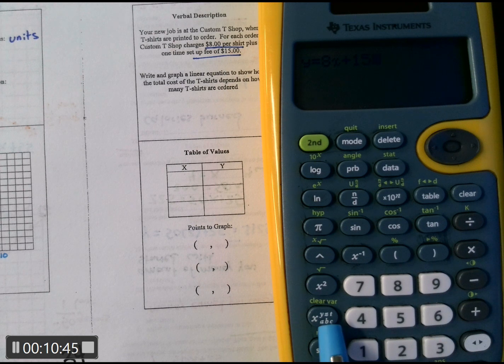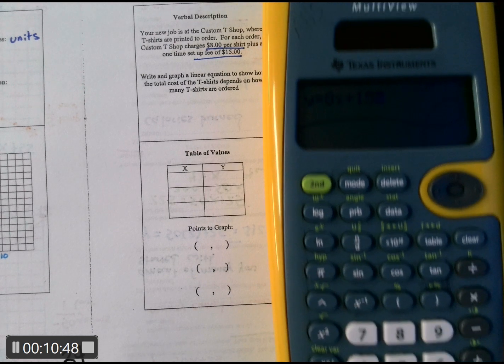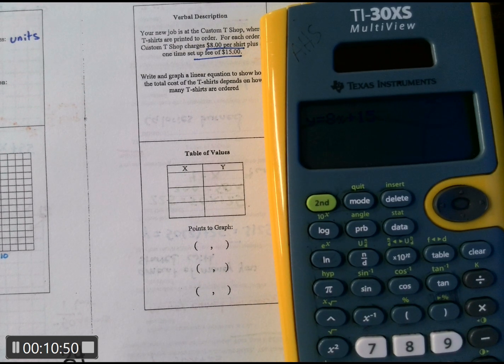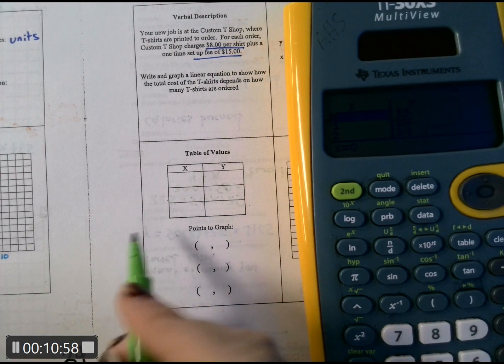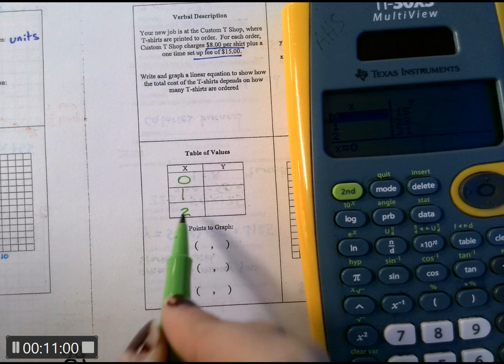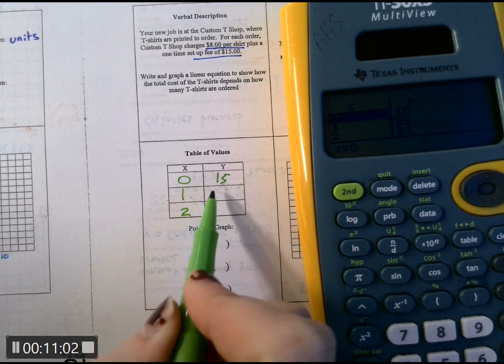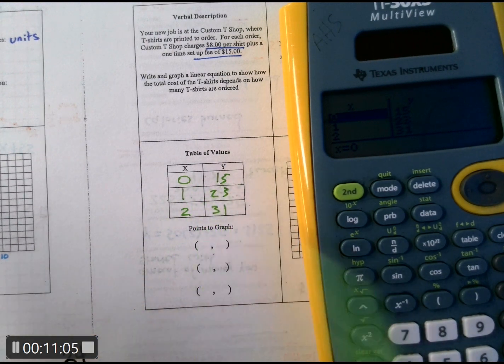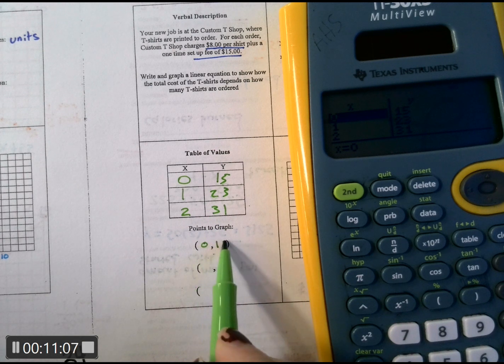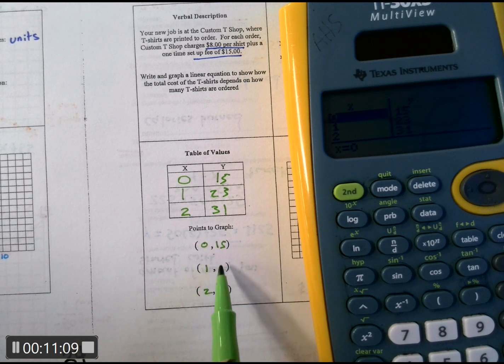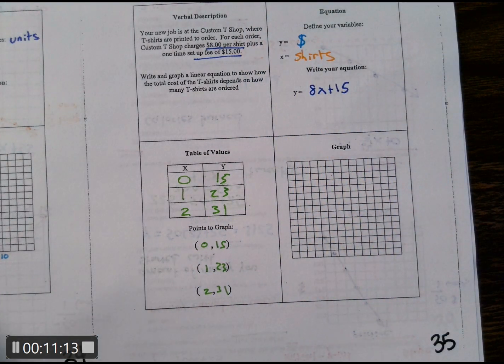Remember, our x button was all the way down here. Okay? And then we're going to press enter, start at 0, step 1, auto, okay. Alright, so then our table of values, 0, 1, 2, 15, 23, 31. And so then those are going to be our points to graph. Okay.